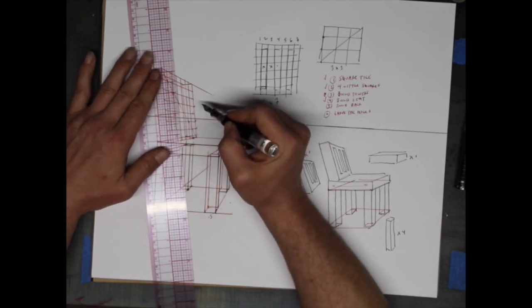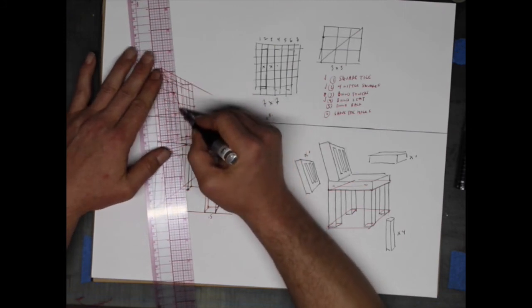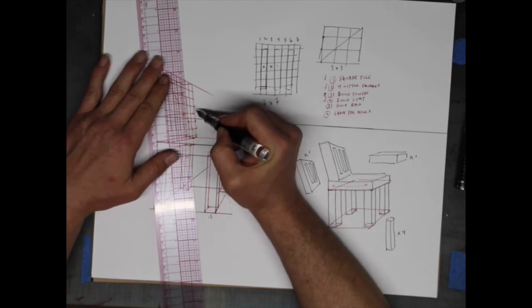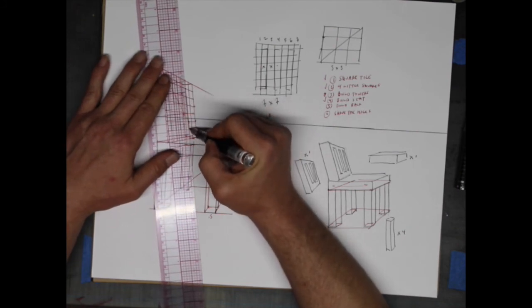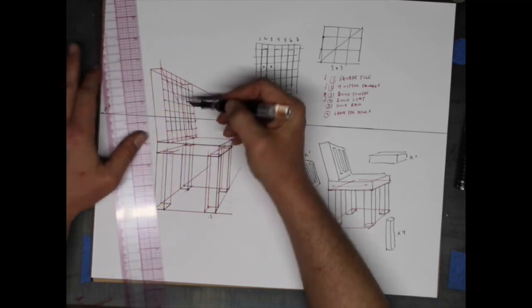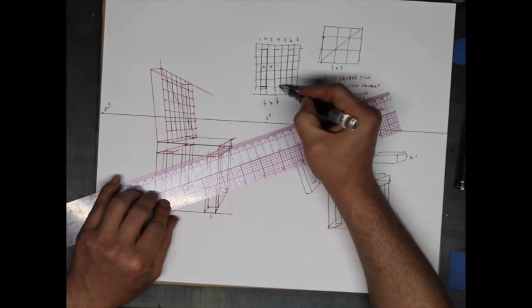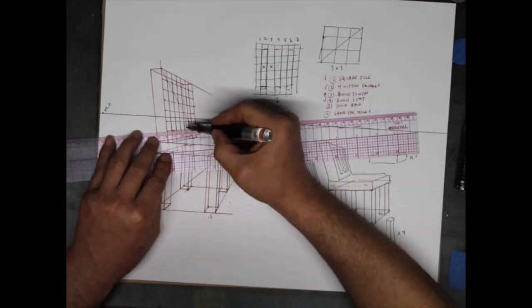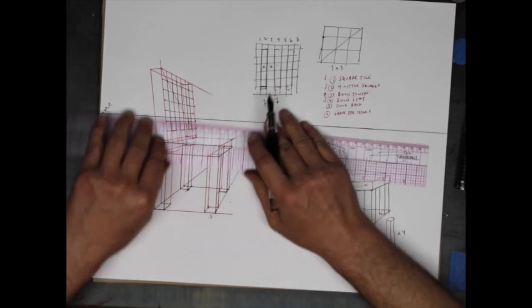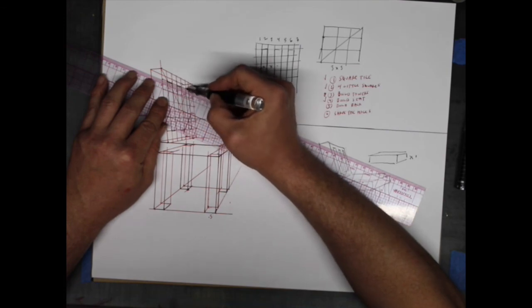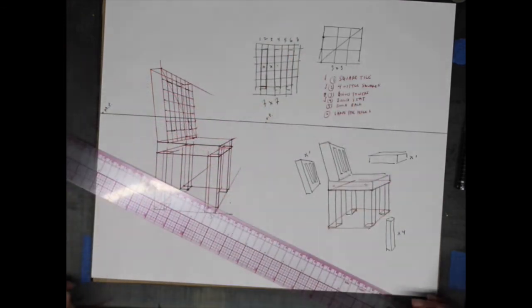Okay, let's skip over to the middle bar. Let's skip over. Okay, so now we're going to mark off these spots here. And there's our chair.